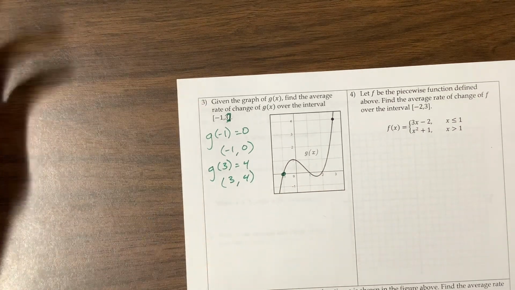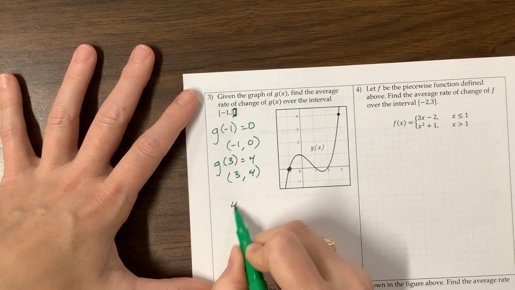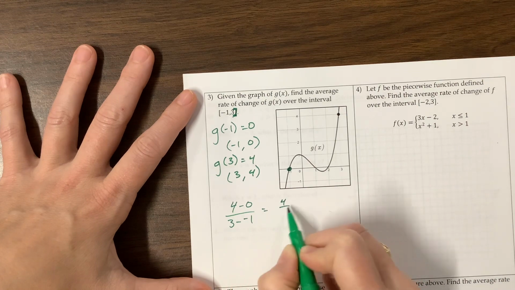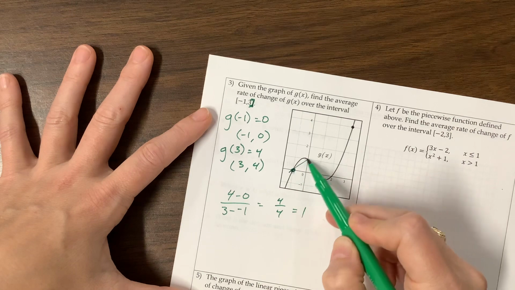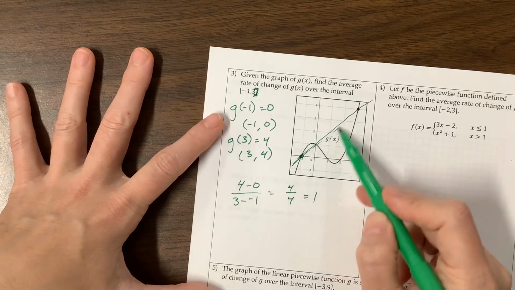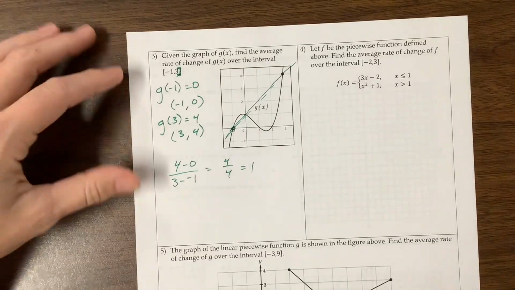And so for the average rate of change, I'm going to do the same process that I've done a couple times now. So 4 minus 0 over 3 minus -1, I see 4 over 4, which is equal to 1. And if you think about it, we're looking at this line that goes through those 2 points. It's a secant line. It's going through those particular points. And notice it's got a slope of 1 over 1, so its slope is 1.